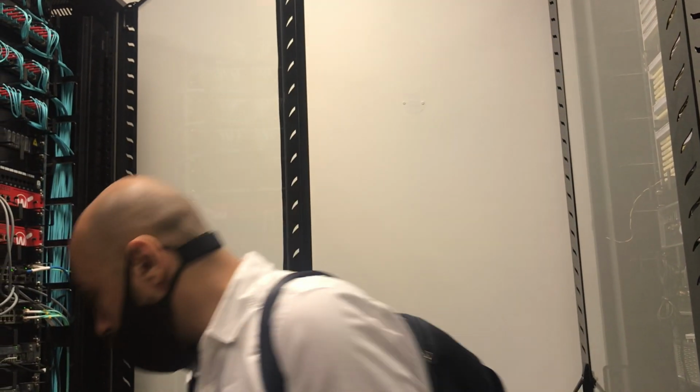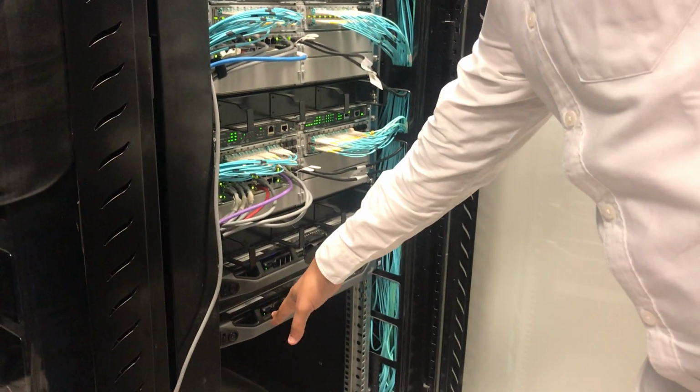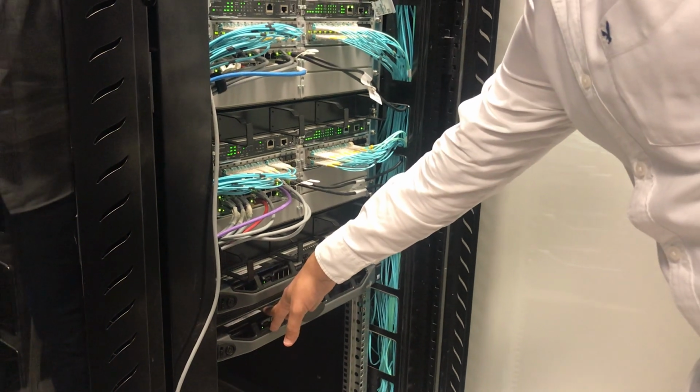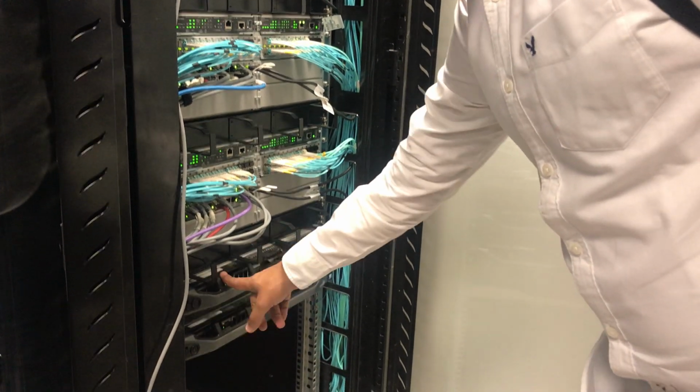For internet, we have two servers here: one primary, one backup. The backup is not active yet because we are still waiting for the lease line. But the primary is active, because we have only one IP lease line.